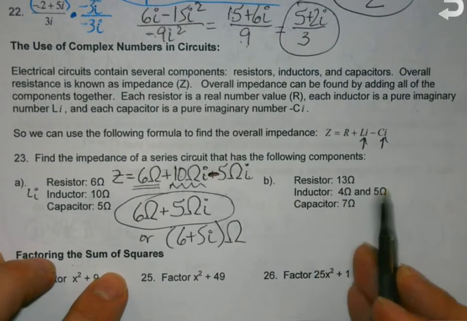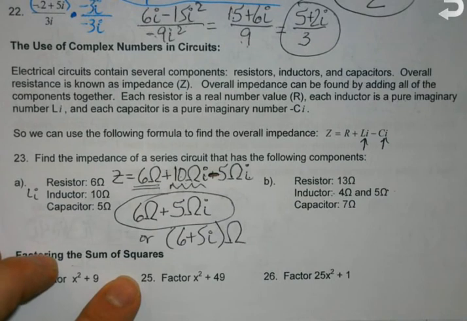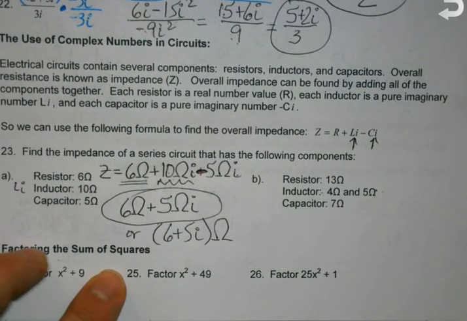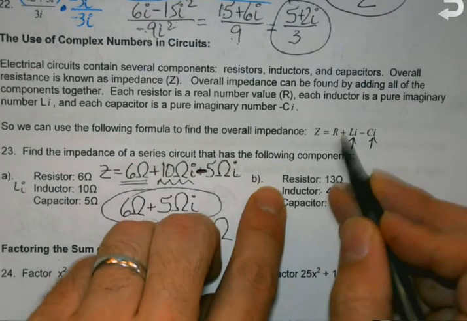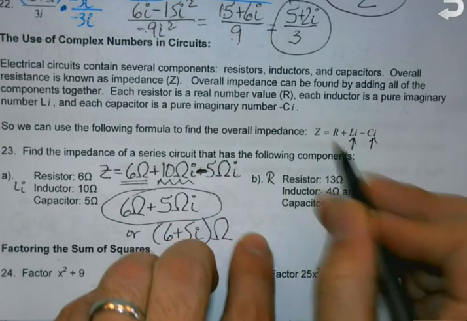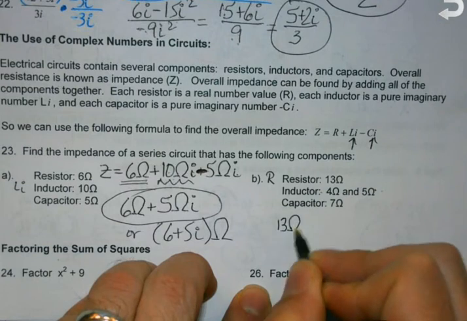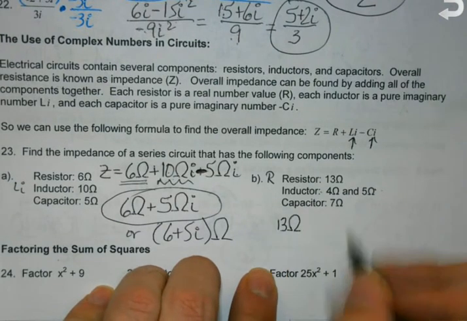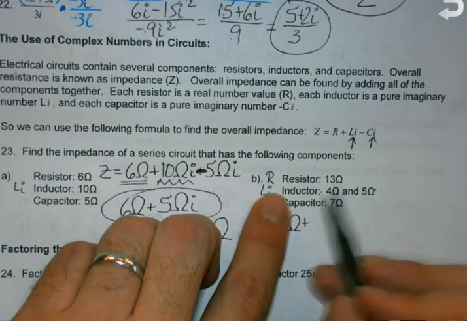If they happen to give me 2 inductors, because sometimes the circuit will have that, depending on how complex it is, I'm still just going to follow the formula. So R is my resistor. There's no I with that. So that would be 13 ohms. Plus, now you're like, okay, so there's 2 of them this time.